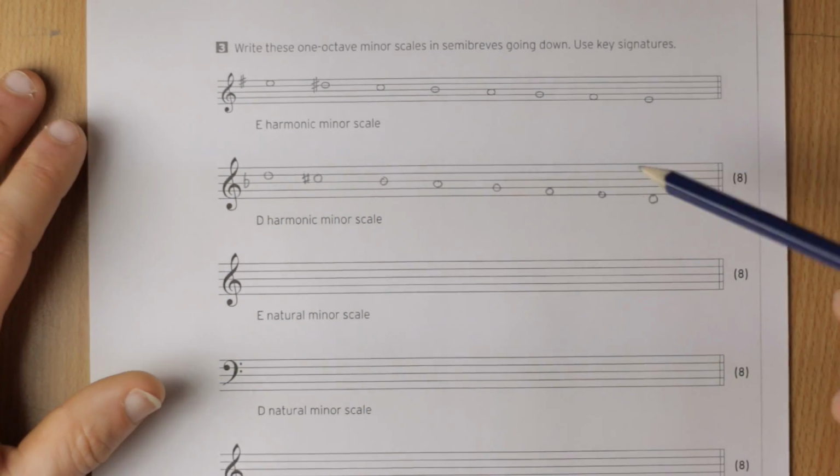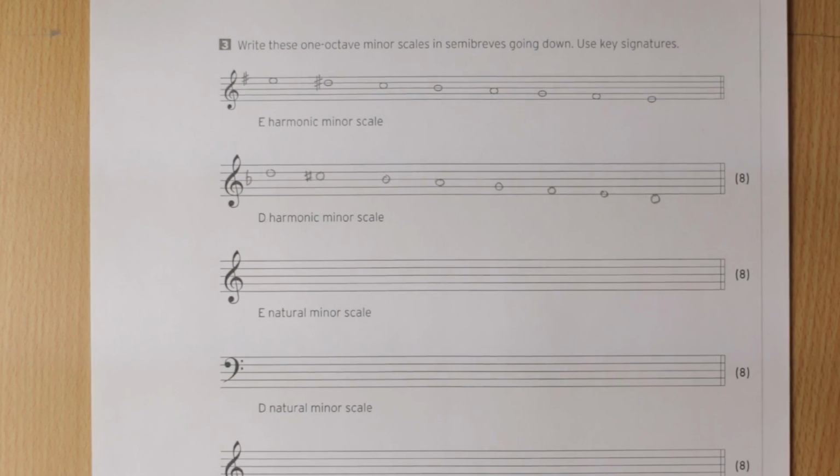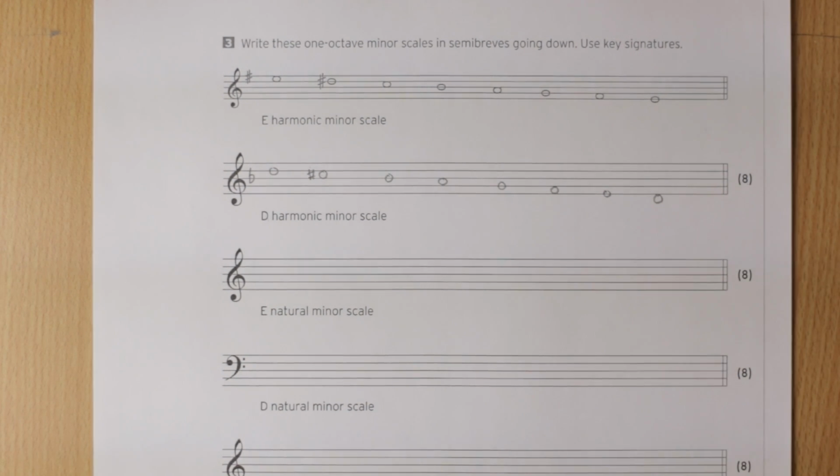Okay, so lots to do there. You get a point for every note being correct. All right, I'll leave you to finish that off. Okay, well done.